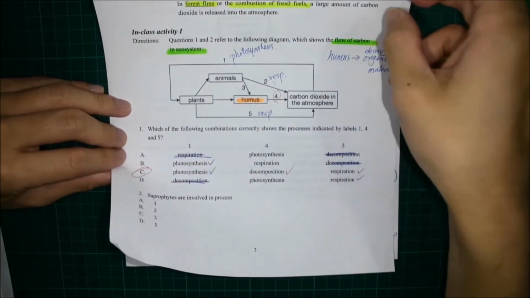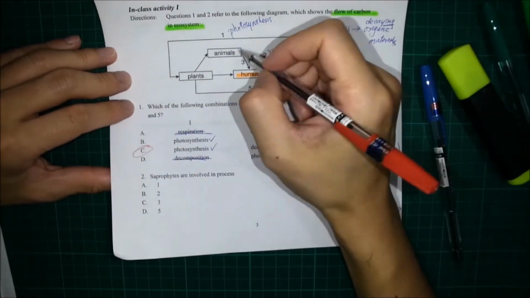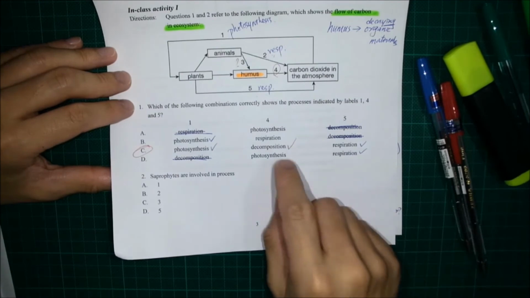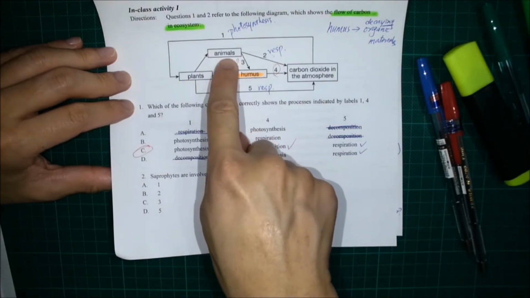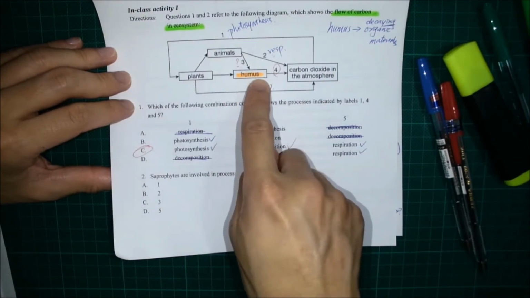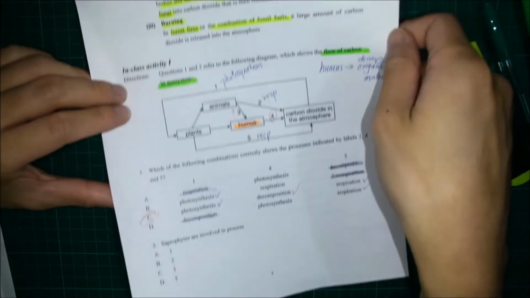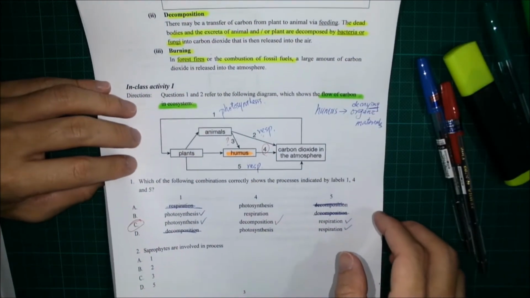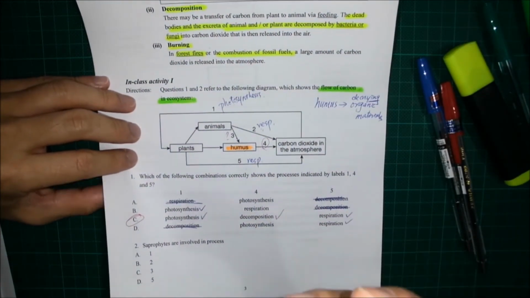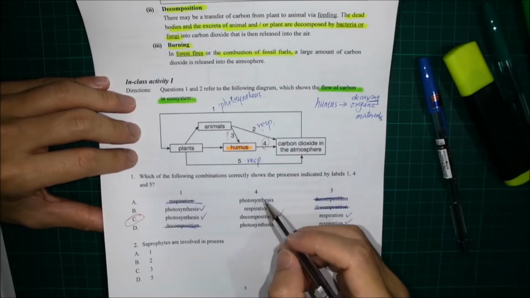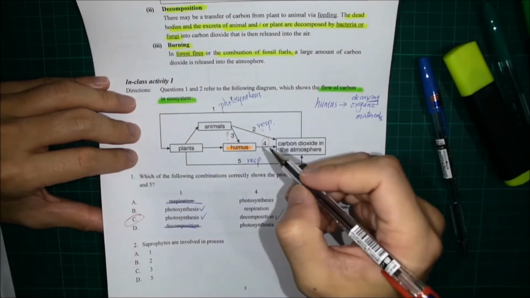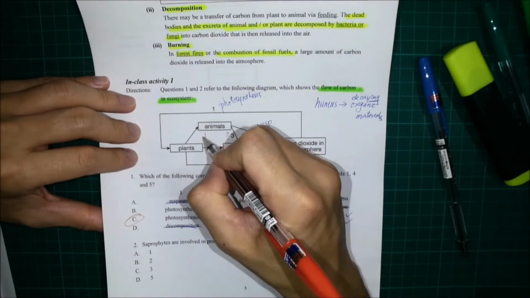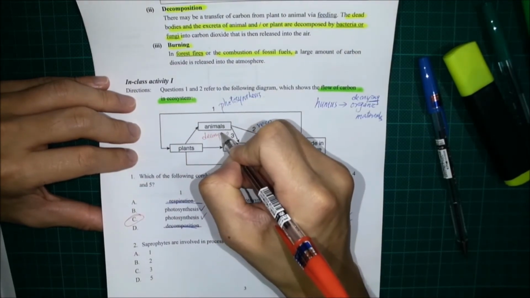And how about 3? What is 3 actually? You know that a dead body becoming humus, something decaying, means it also involves the decomposer. So actually 3 is also decomposition.